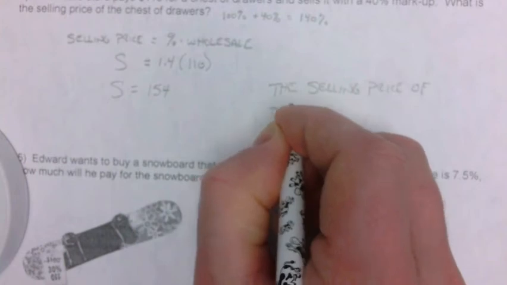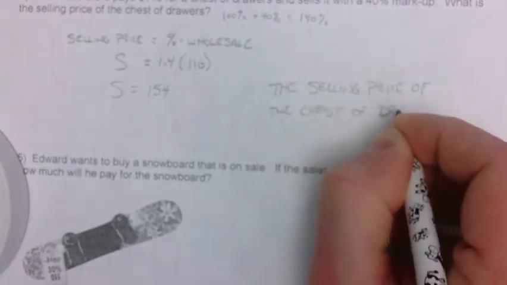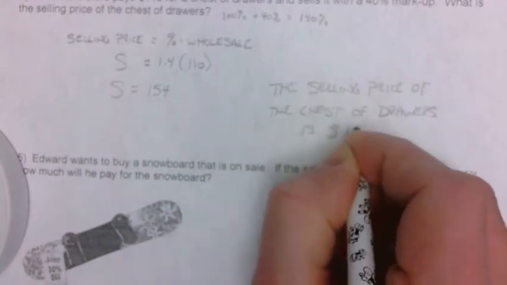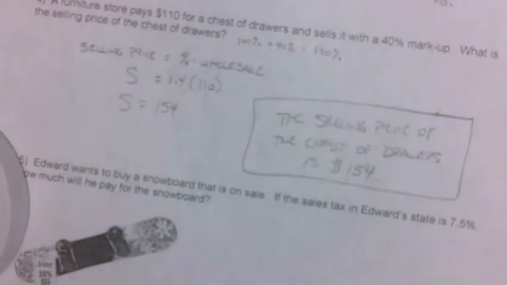So we can say that the selling price of the chest of drawers is $154. The store paid $110. Customers are going to pay $154.